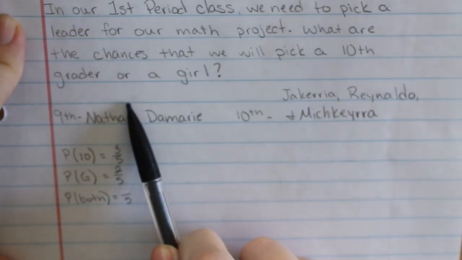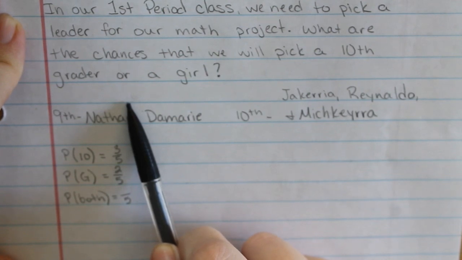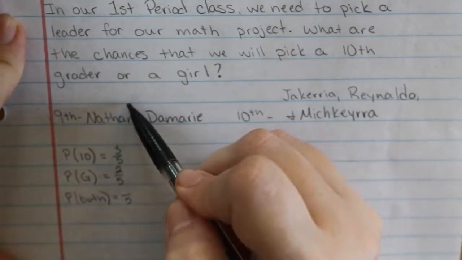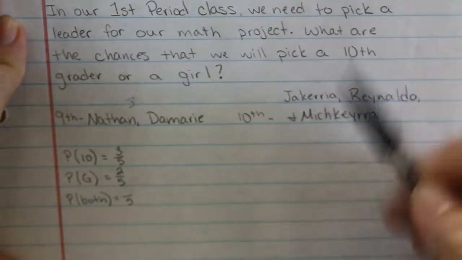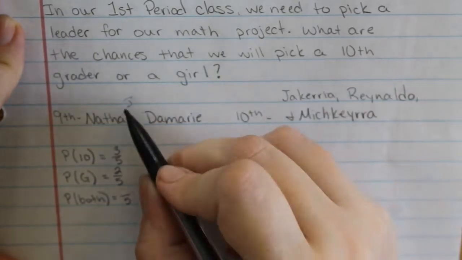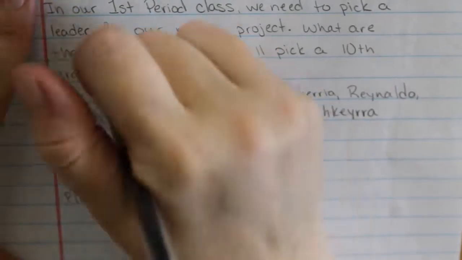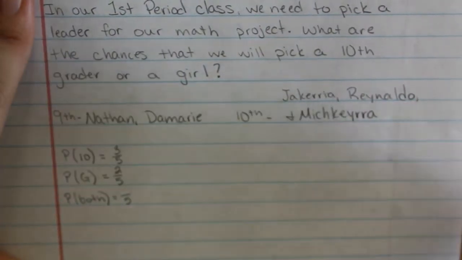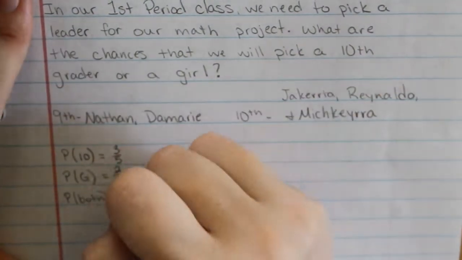Let's say Jemiah moves up to 9th grade. Okay, so say we had Jemiah in here. We would be able to say we have 2 that are 10th grade and girls, whereas she would stay there. I probably should have done this with boys, but it's okay. So the probability of both happening is 2 out of 5.